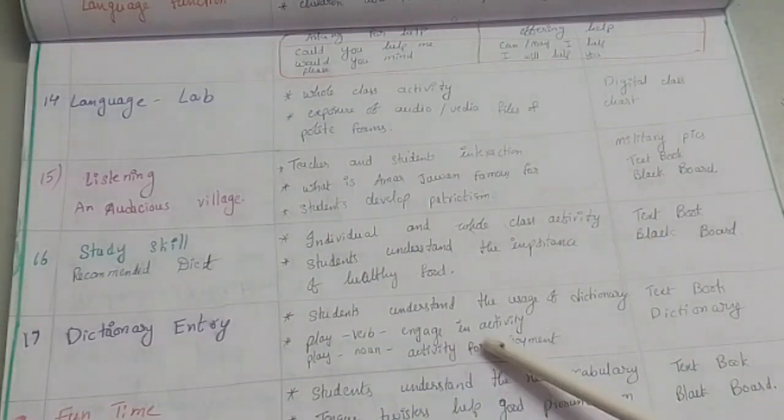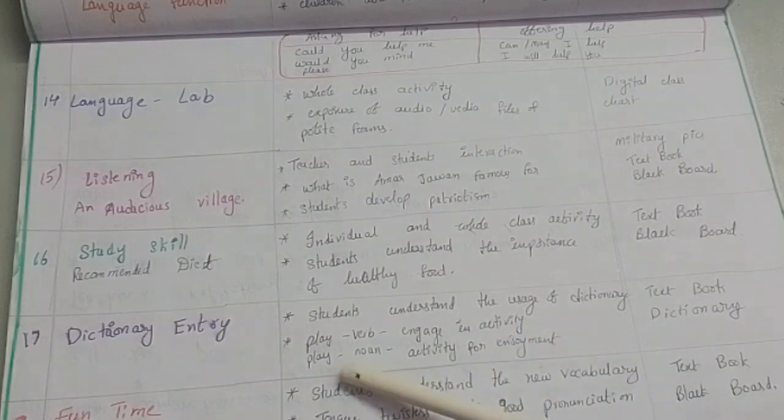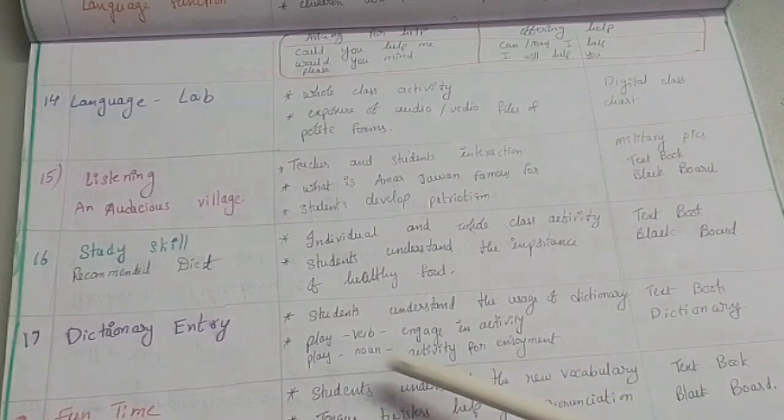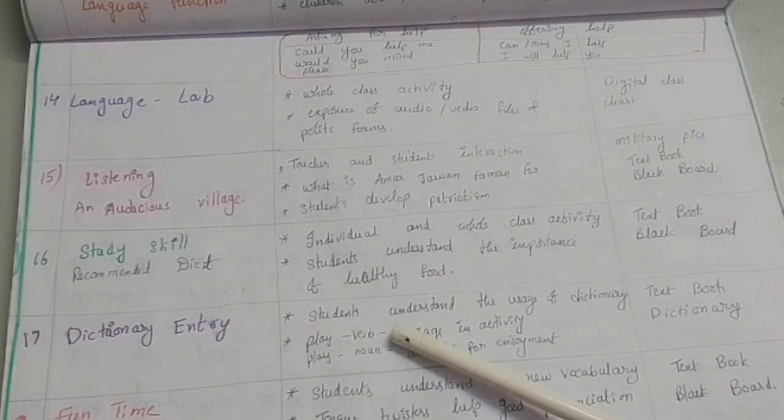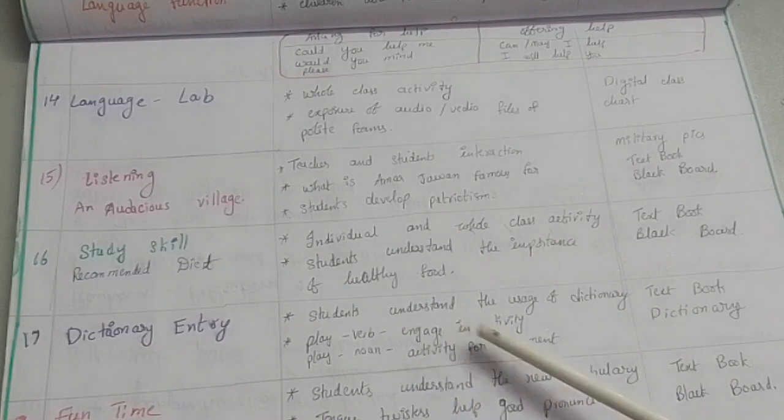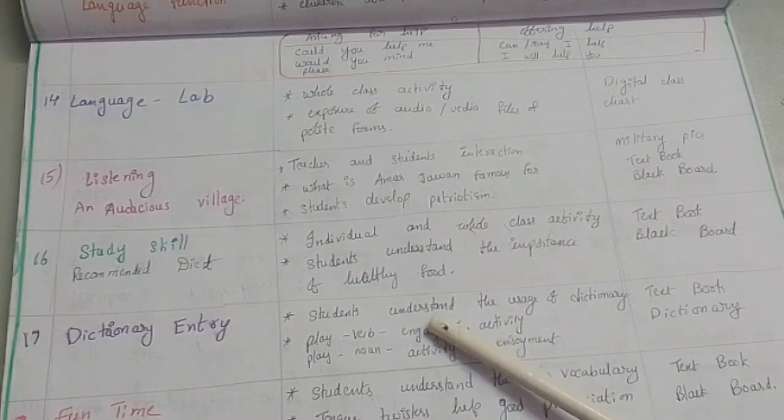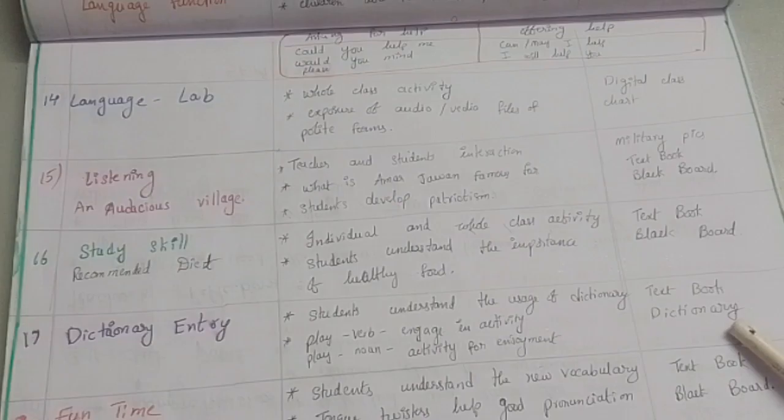It means to engage in an activity. And we have play, it's a noun. It means activity for enjoyment. The same word can be a verb and a noun. The students learn and differentiate whether a word is a noun or verb or adjective, etc. We have the TLM textbook and dictionary.